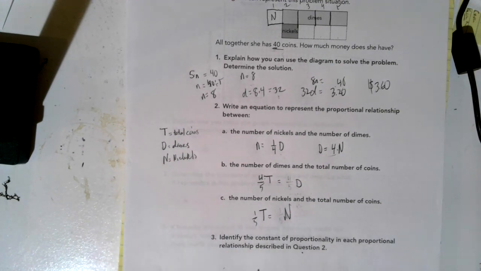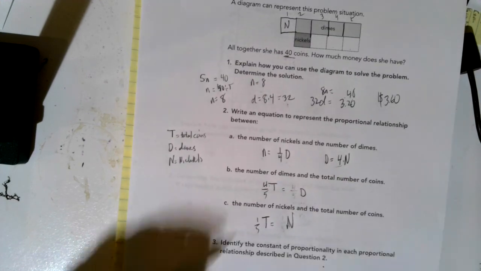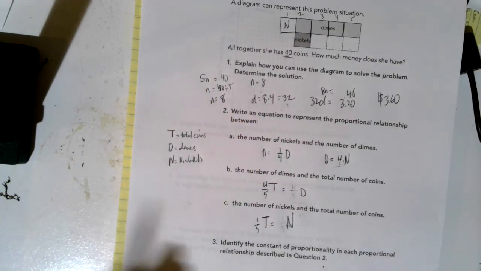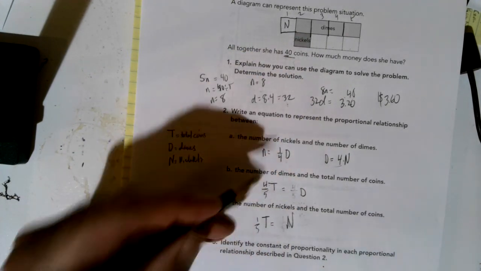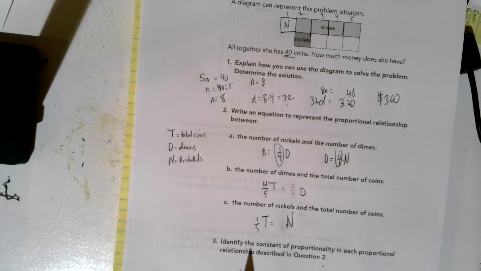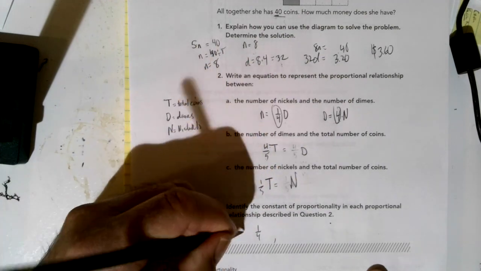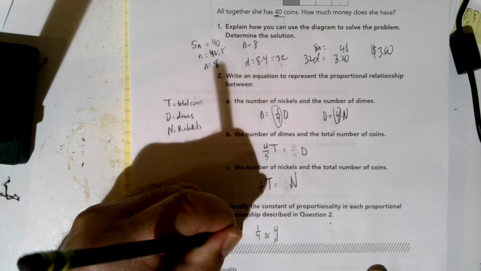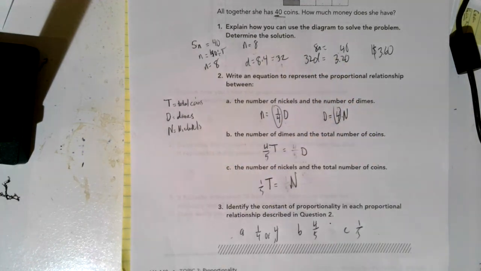And then identify the constant of proportionality in each proportional relationship described in 2. So we're just going to go ahead and use the coefficients. That is the constant of proportionality. And if we have this set up, it's always going to be the same. So you could use 1/4 or 4, depending on what you're solving for. In terms of dimes and total coins, it'd be 4/5. In terms of nickels and total coins, it'd be 1/5. So you could have 1/4 or 4 for A. B would be 4/5. C would be 1/5. Hopefully that was helpful.